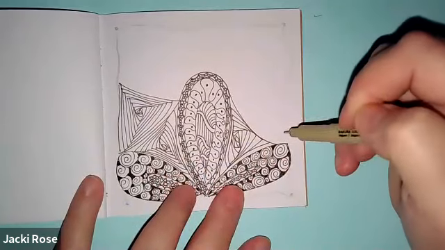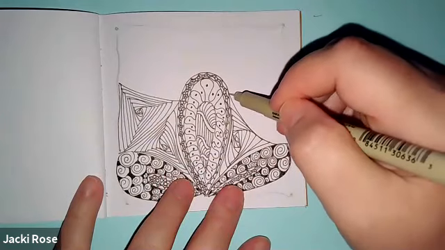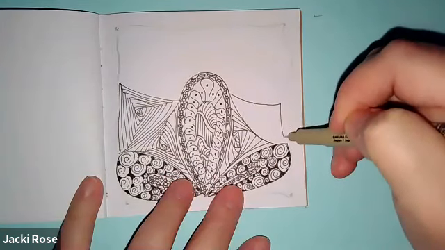So we're going to do the same thing on the other side, create another triangle somehow. So I think I'll just kind of come out like that. And then here.